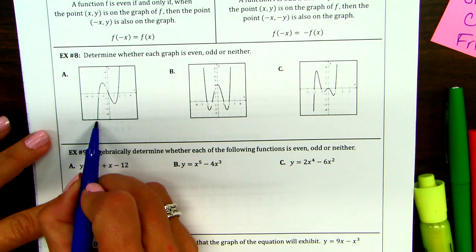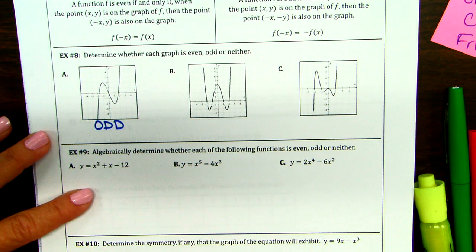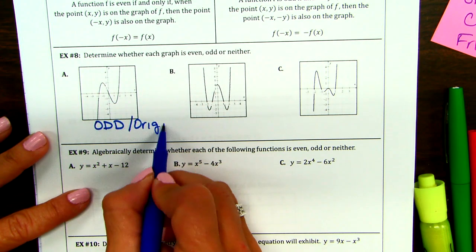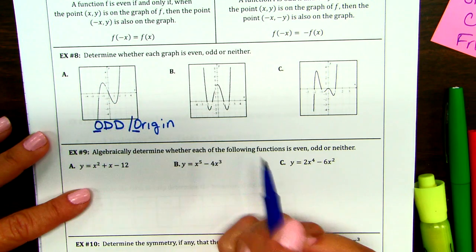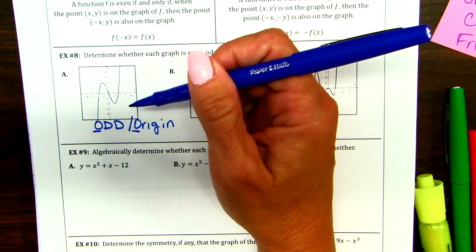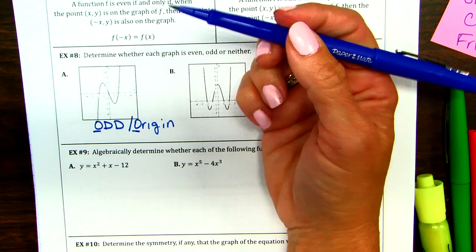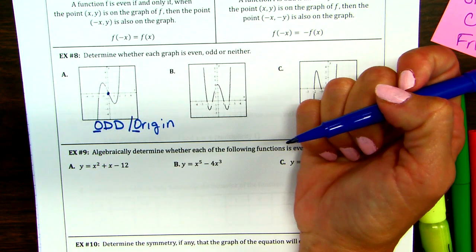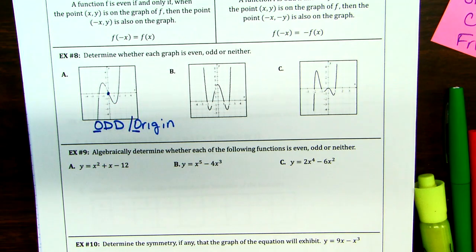So let me start out by telling you guys that this is considered odd symmetry, okay? We also call it origin symmetry, and I like it because of the O's, all right? So first thing of 2 that has to happen to be an odd symmetry is you have to go through the origin, okay? So if it doesn't go through the origin, you know it can't be odd, okay? First thing. So, yep, we got that.